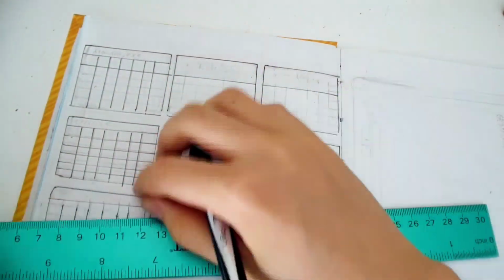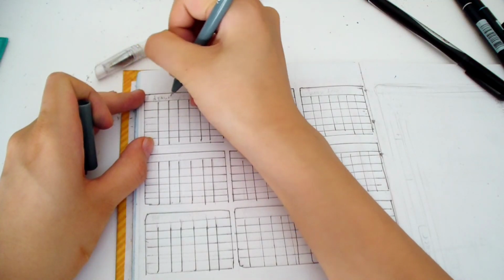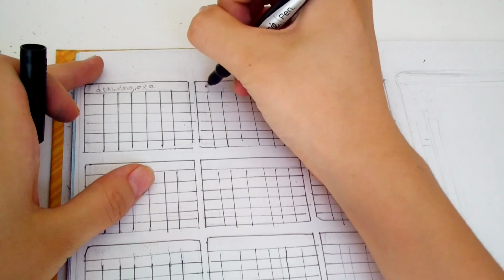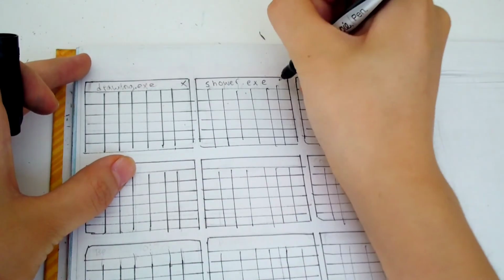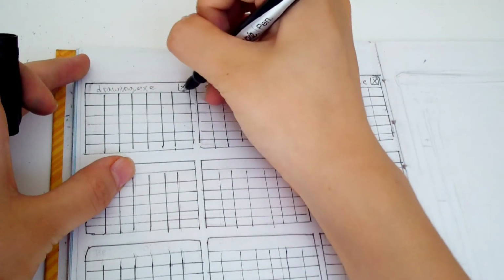I'm drawing 6 rows and 7 columns. Now I'm writing each habit on the title bar. I wrote .exe to make it look like a file. I also added a little X in the corner of each window.